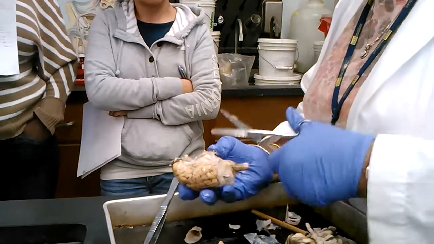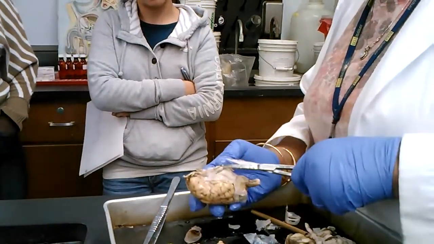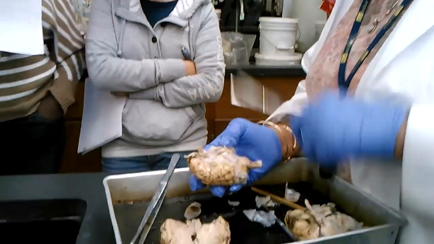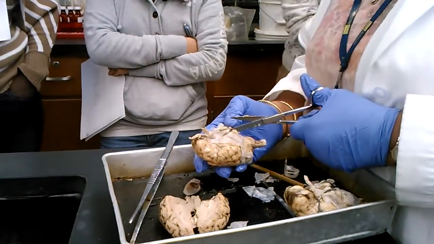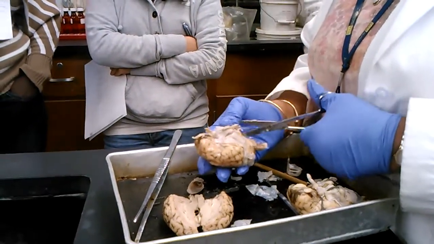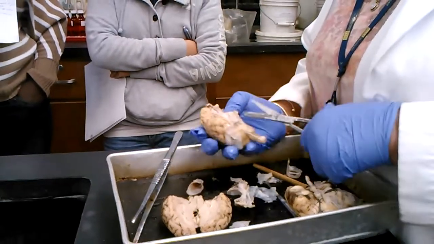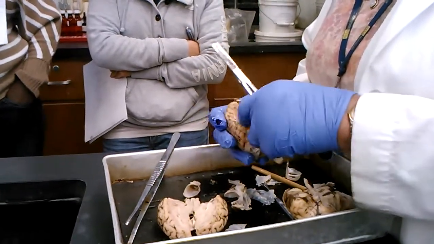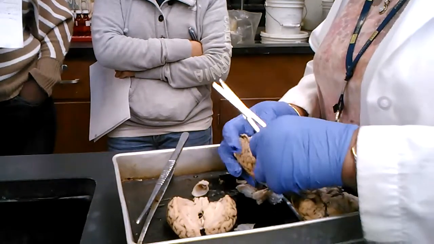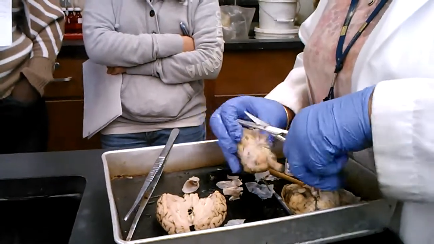This, by the way, I just want to point out, is not the pituitary gland. If you look in your book, this is the mammillary body. That little bulge right there. And the mammillary body is not on your checklist. The pituitary gland was taken off.